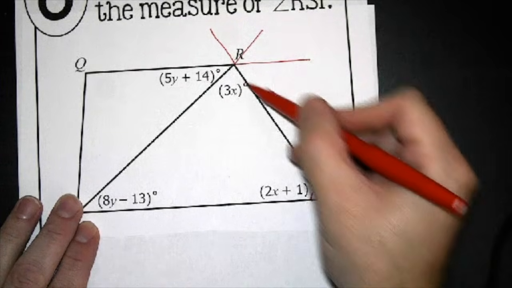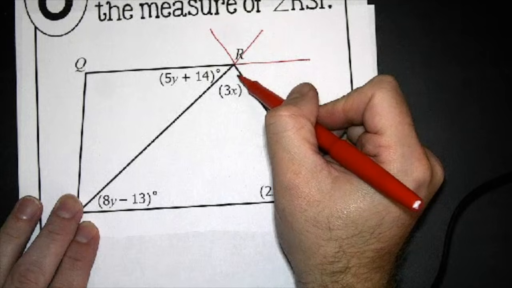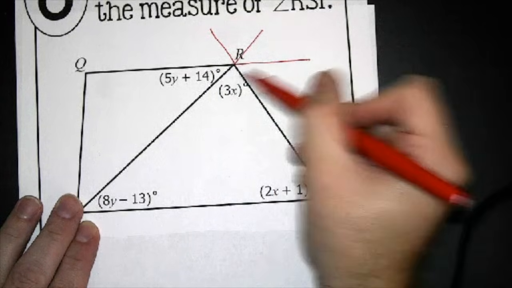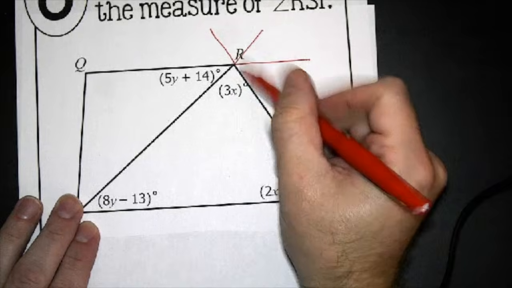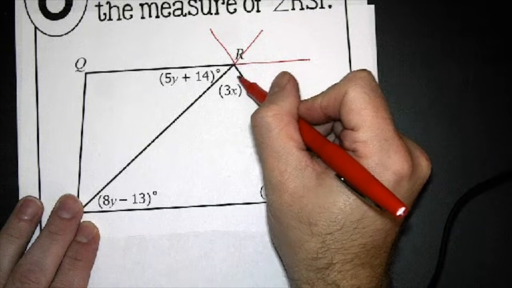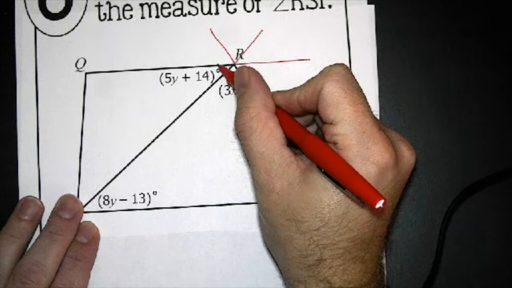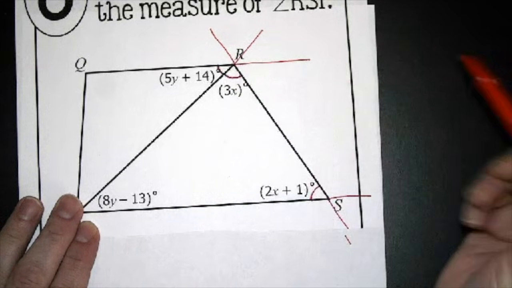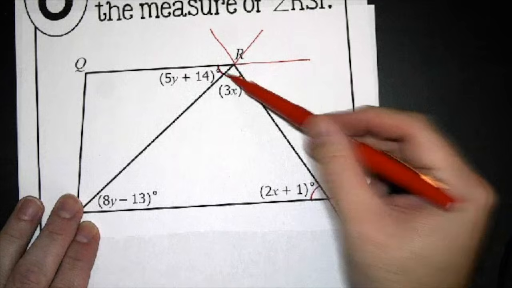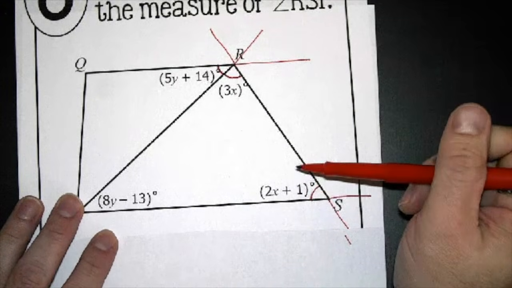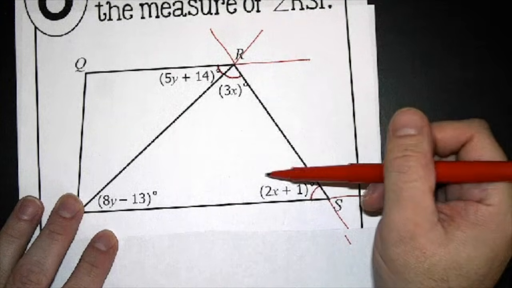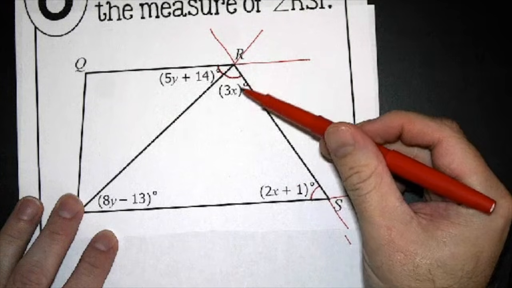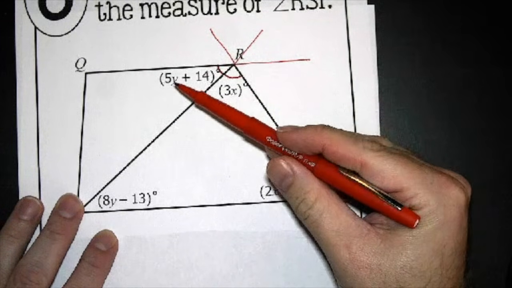So I'm going to come up here along the transversal, and I need to get the consecutive interior angle. So that's the angle formed by the transversal and the parallel line. So these are consecutive interior angles now. But look what happens. I've got 2x plus 1, I've got a 3x, and they've thrown in this 5y.